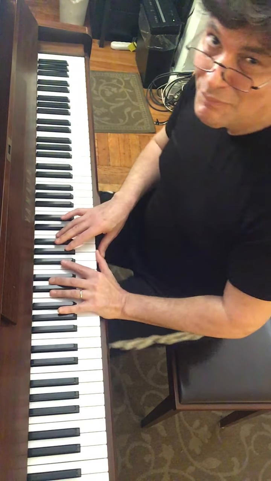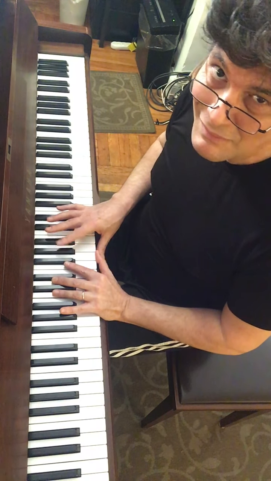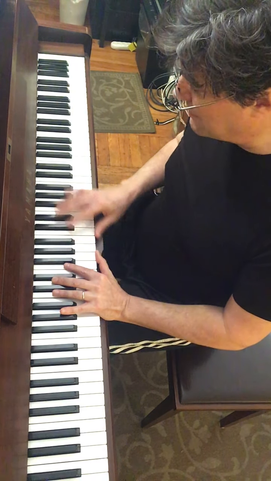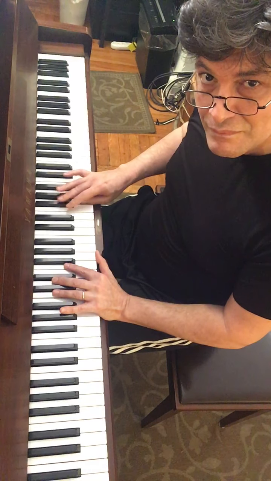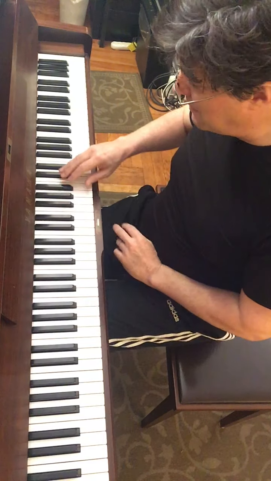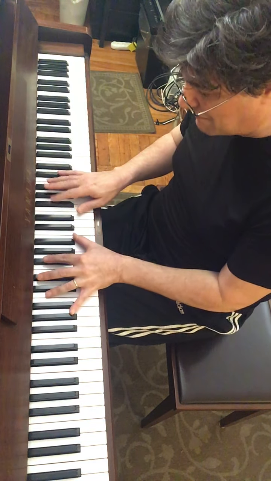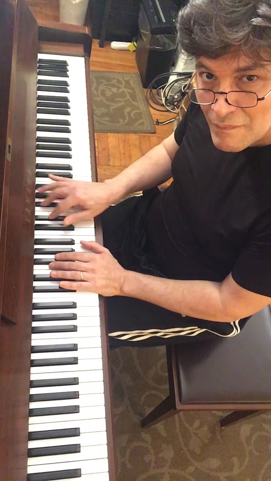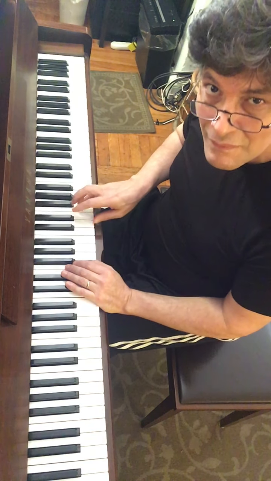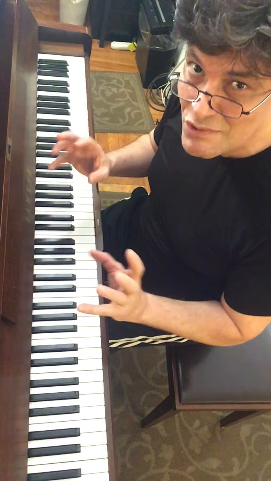For myself, I might go this route more often because it gives me some possibilities. It gives me ways of doing little sus things on that A flat 7. It's a very stylistically useful thing.